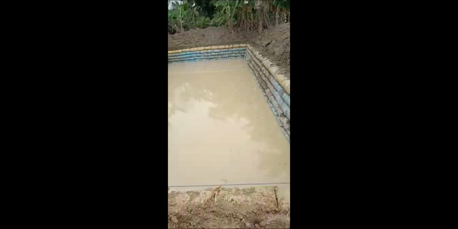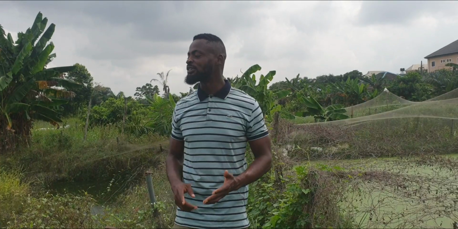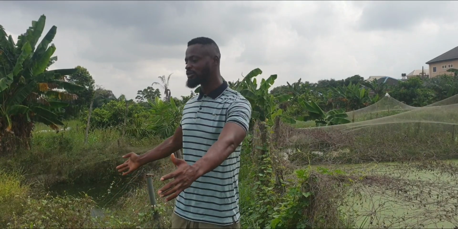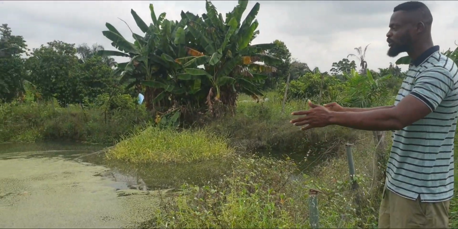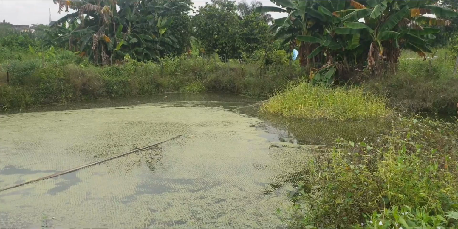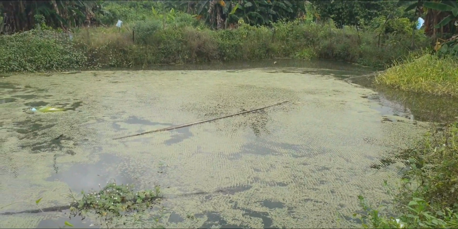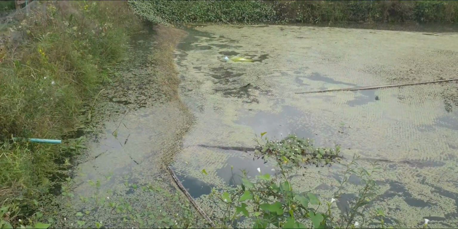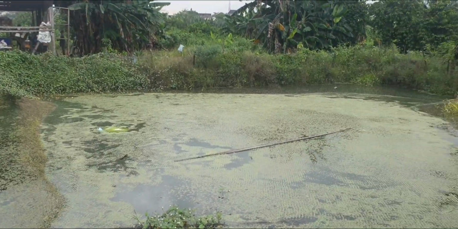Yeah, this is 25 by 50. A pond, just one. Earthen Pond now, as you can see, this is an Earthen Pond. So when you want to use this kind of pond, you dig the soil. After digging the soil, you bag them round. After bagging them round, then you have your ponds.